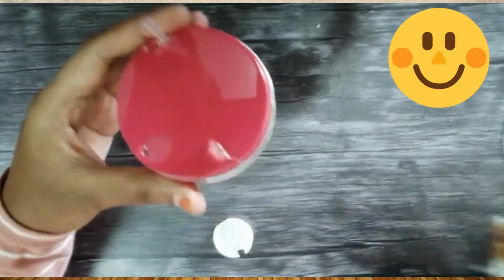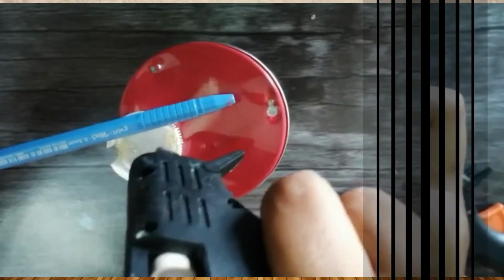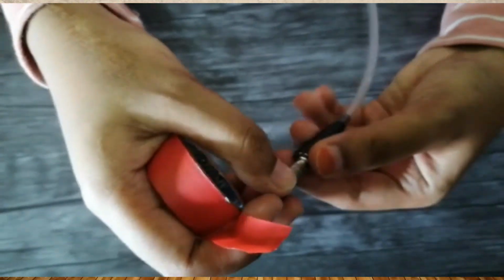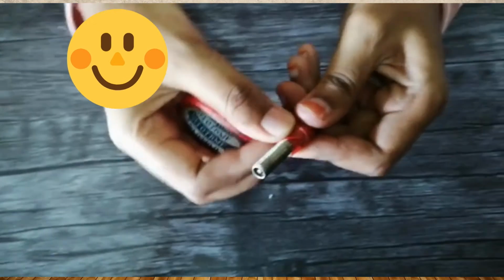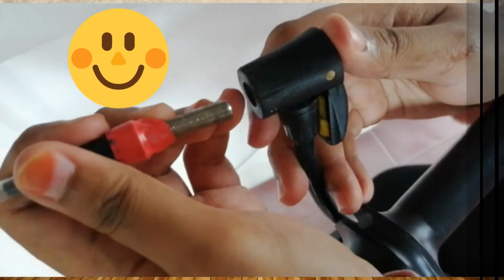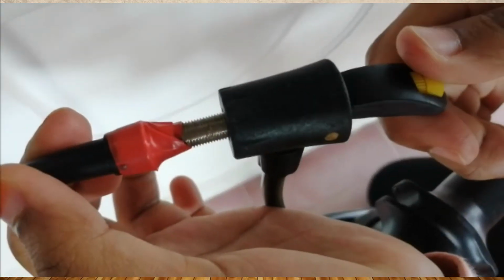Put a small bottle cap on the container cap and glue it together. Then, glue the pen case onto the bottle cap. Then, attach the tire valve with the clear tube. After gluing the tire valve with the clear tube, attach the tire valve with the air pump. And the last step is testing the finished product.